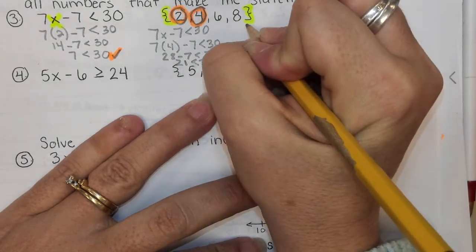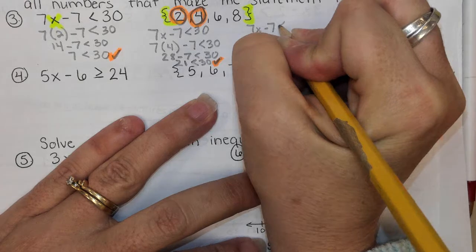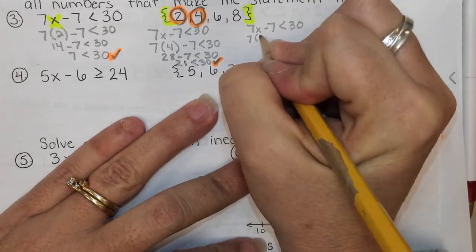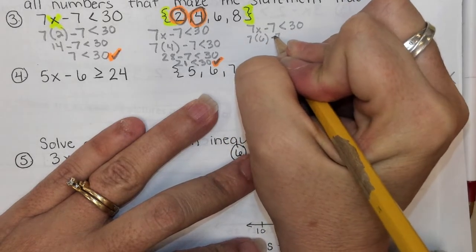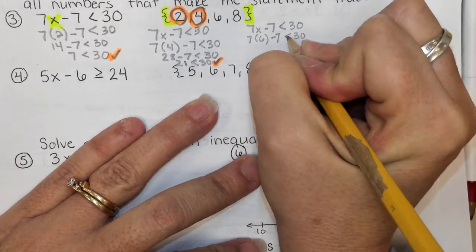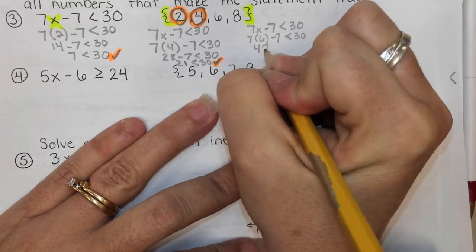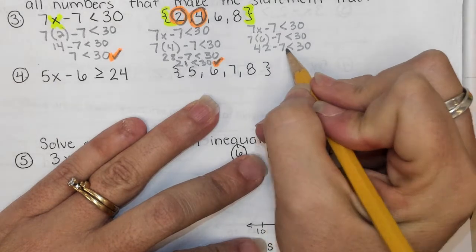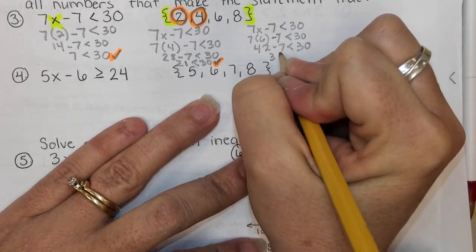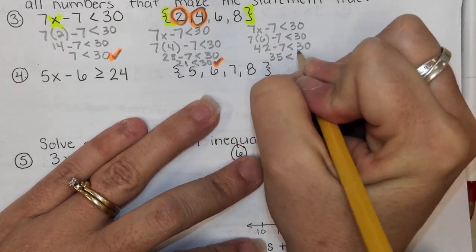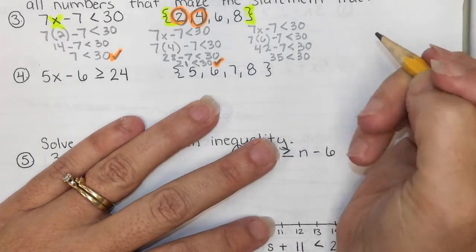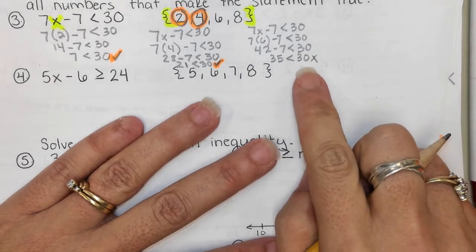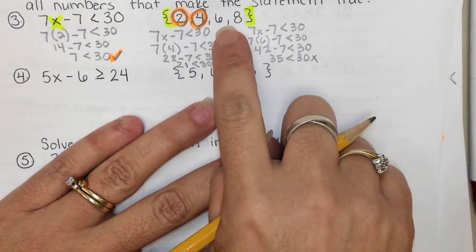Okay, now I'm going to write the problem again. 7x minus 7 is less than 30. I'm going to fill in that 6. It is not easy to fill in, I can't lie. You just got to make it work. Or you could do it on notebook paper, but I'm just kind of making it work. 42 minus 7 is 35. Is 35 less than 30? No. So, I'm going to put a little X there just to tell myself that it doesn't work. I definitely don't want to circle it.